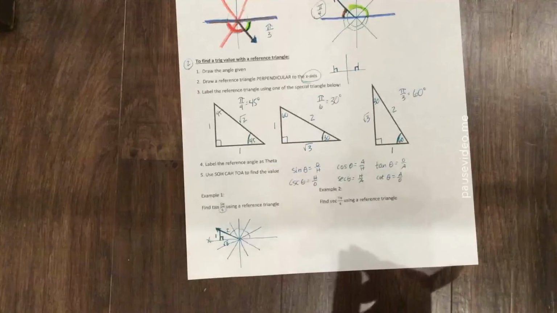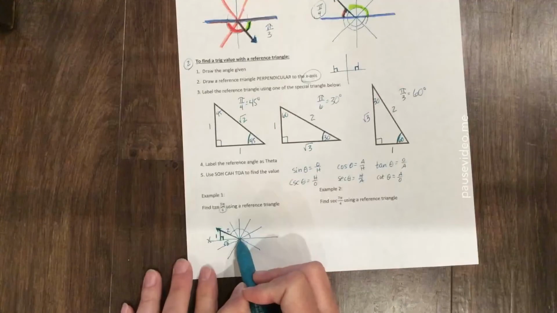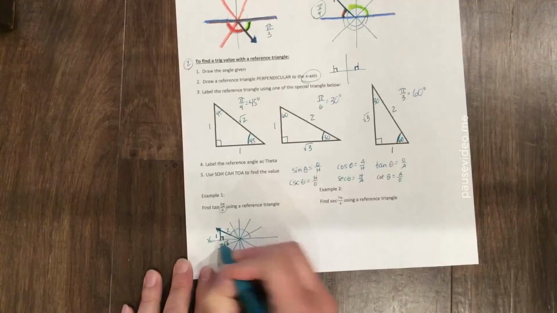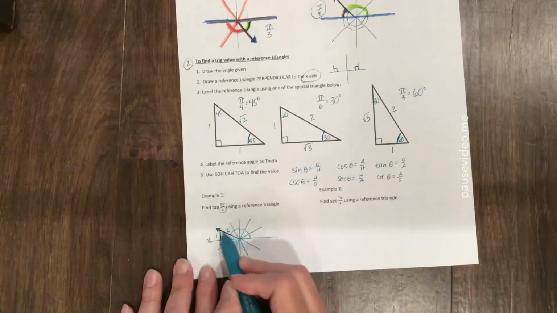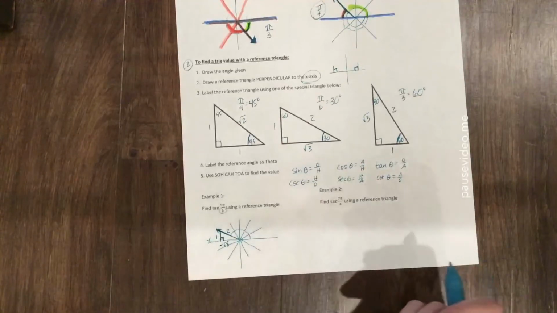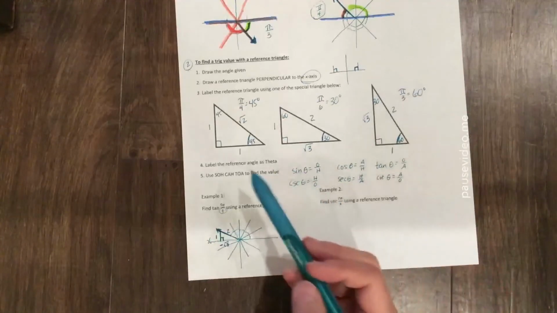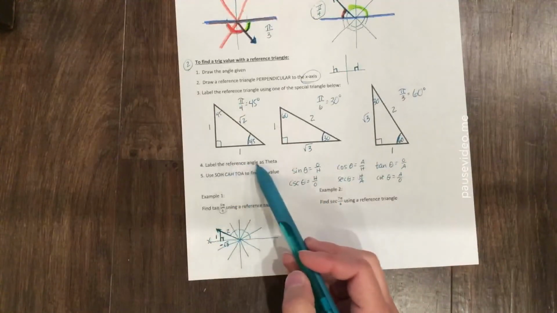Okay, but don't forget to pay attention to positive negatives. On the XY axis, if I go left, this is negative. If I go up, that's positive. And the radius or the hypotenuse will always be positive. Don't ever mess with that number. Okay, you have them labeled. Done. Okay, now label the reference angle as theta.